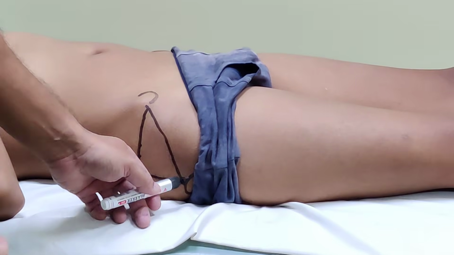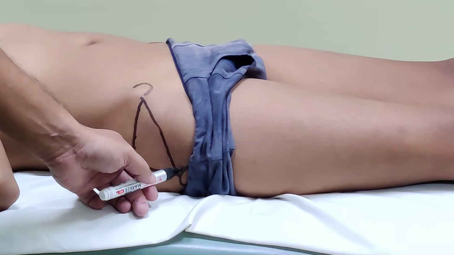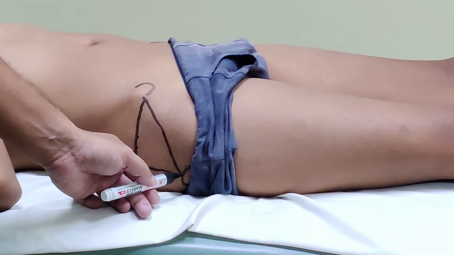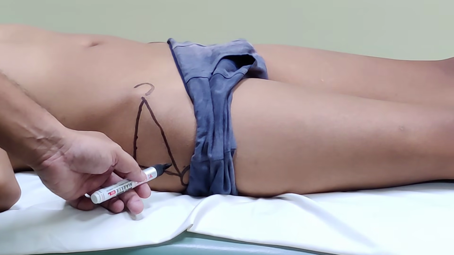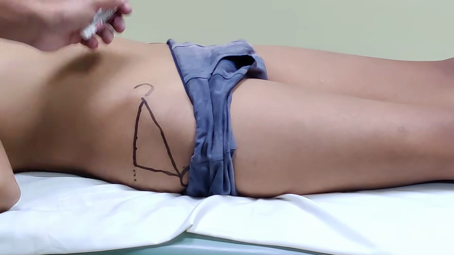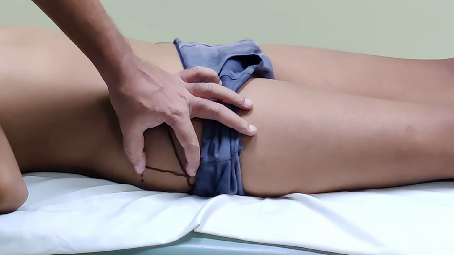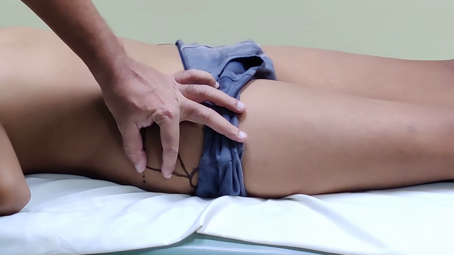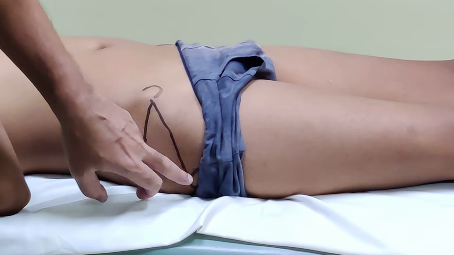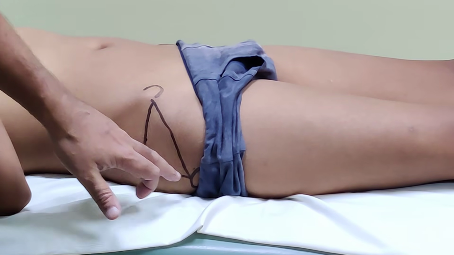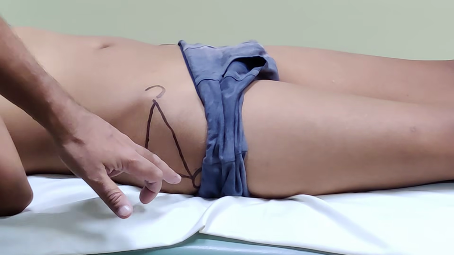Now, if there is supratrochanteric shortening, say for example this is your GT. If for any reason the GT goes up, when you compare with the normal side, this line will become narrow, or the distance between the tip and this will become less. So this will tell us if there is supratrochanteric shortening.